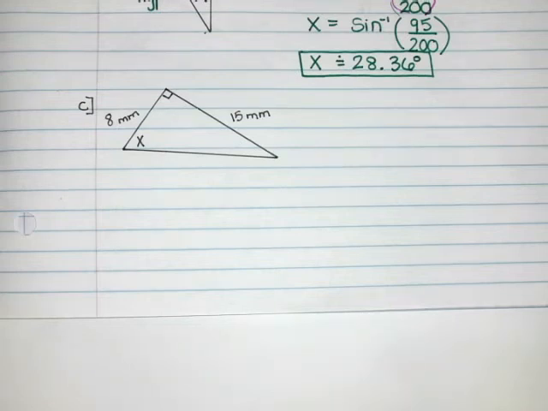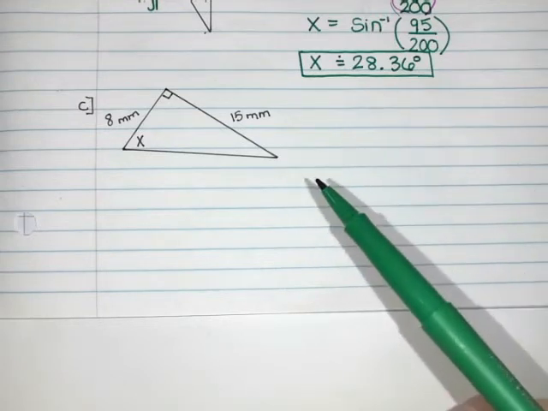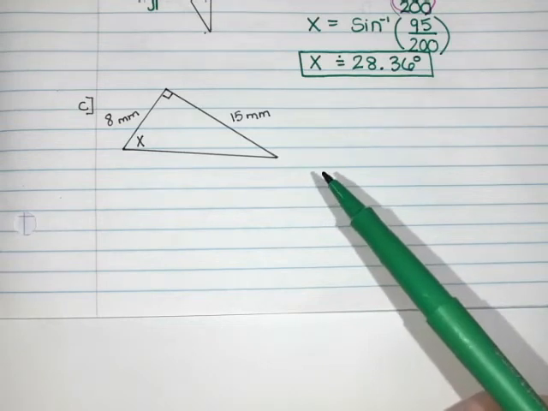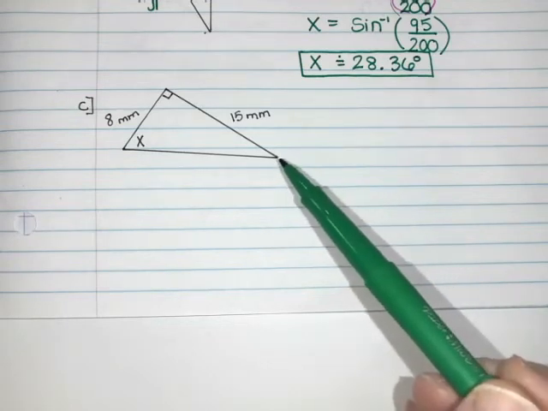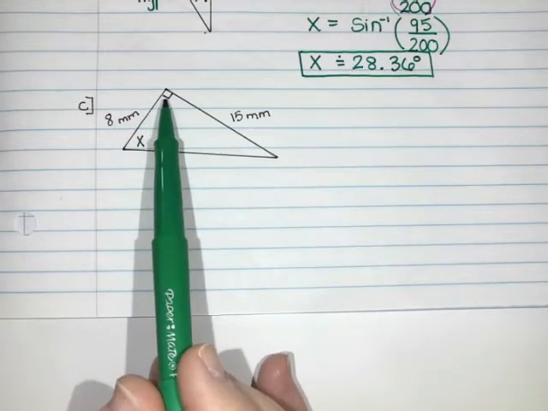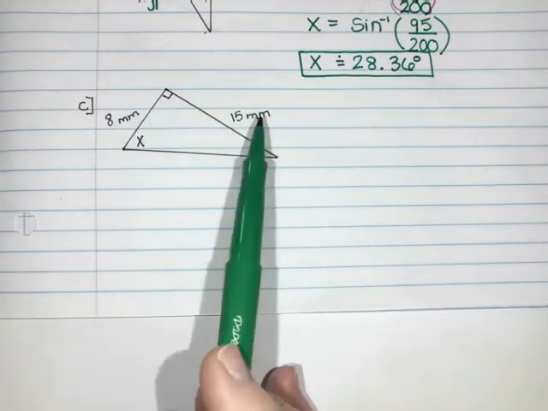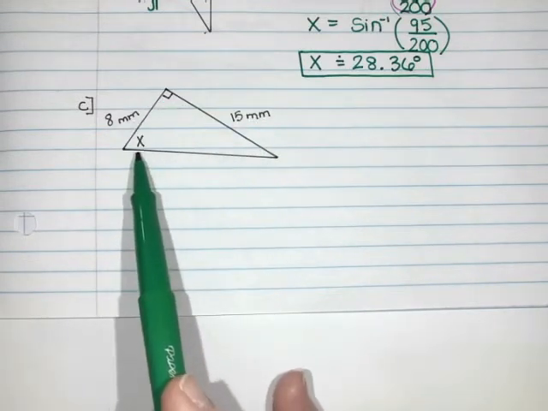This is part 3 of our lesson on finding angles using the sine, cos, and tan ratio. So our question says solve for x in each of the following, and we have a right angle triangle. I can tell because of that square in the corner, where I know 2 of the side lengths and I want to find one of the angles.